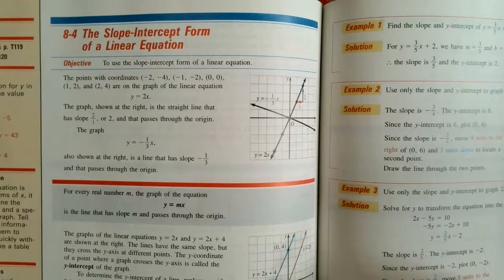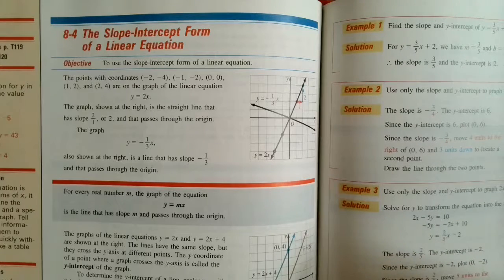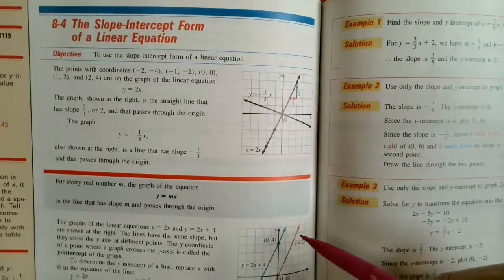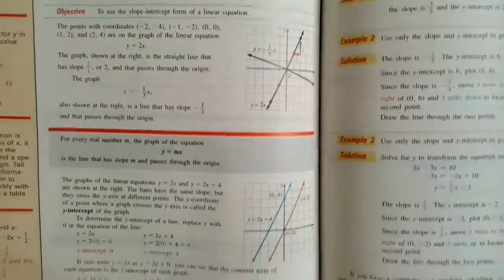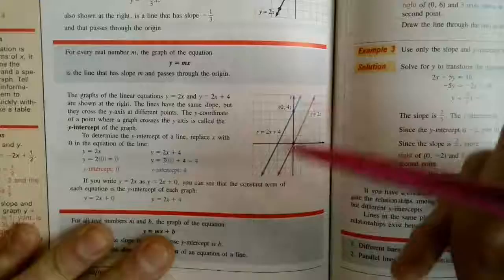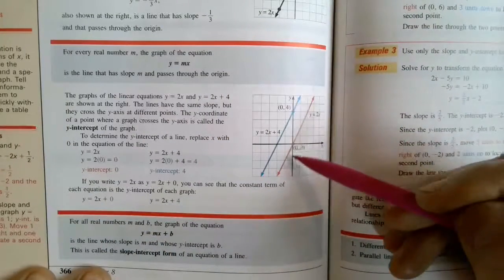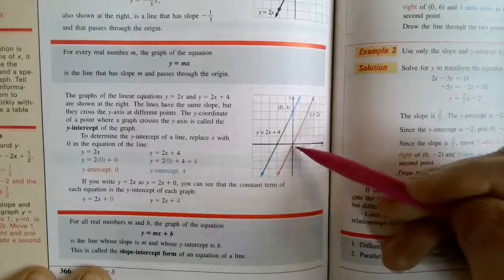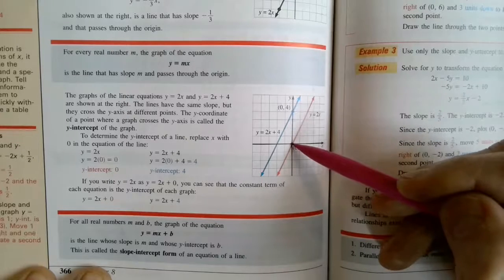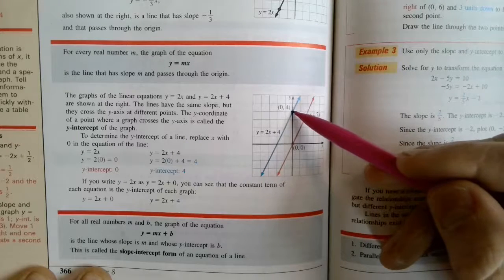They have the same slope, but they cross the y-axis at different places. The y-axis goes up and down. So the red line crosses it at the origin. The blue line crosses it at (0, 4).